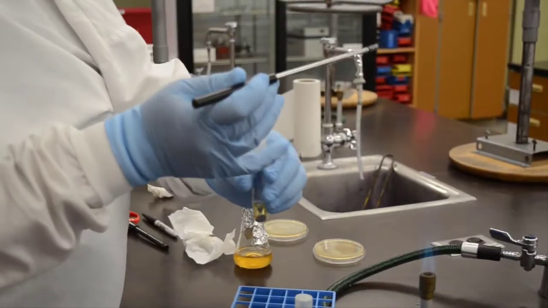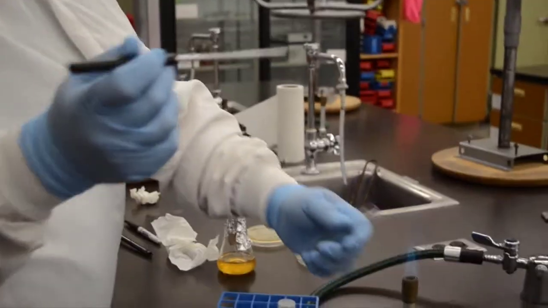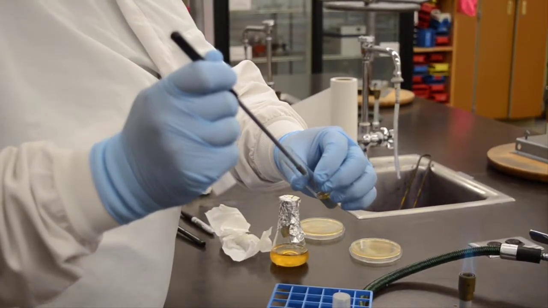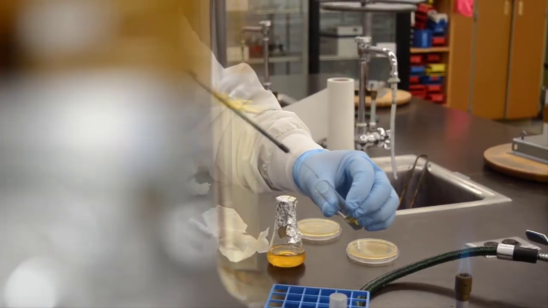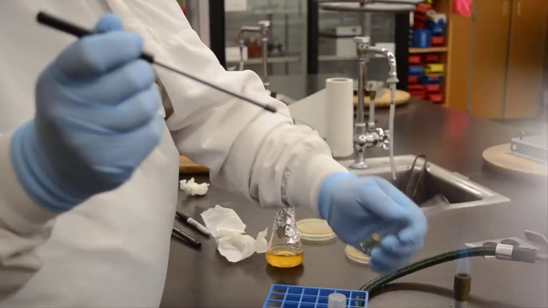So next we'll pick up the tube, remove the cap, briefly flame the neck of the tube, and then insert your sterilized loop into that inoculum. You should swirl the loop around the inside of the inoculum to get a good bead going, but try not to touch the inside of the tube if you can avoid it.